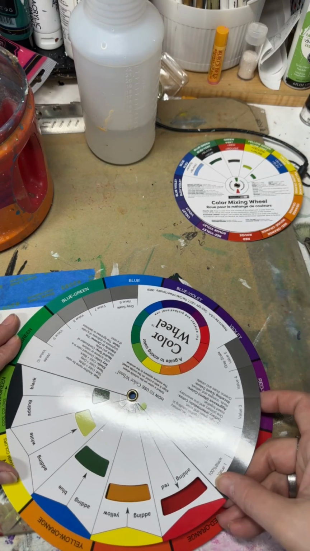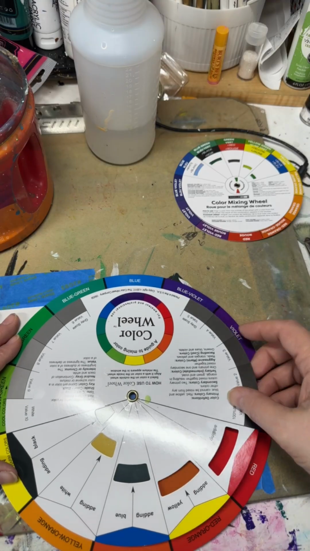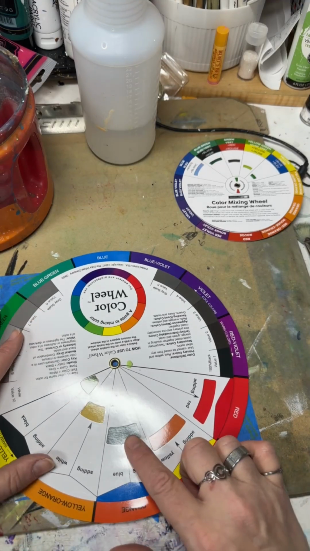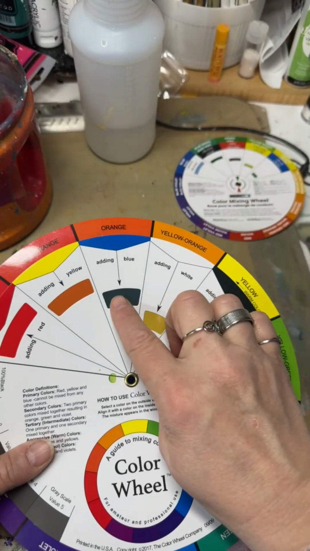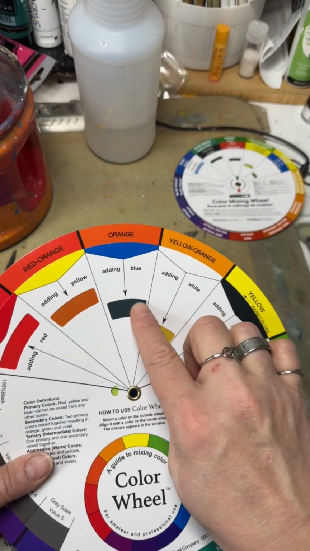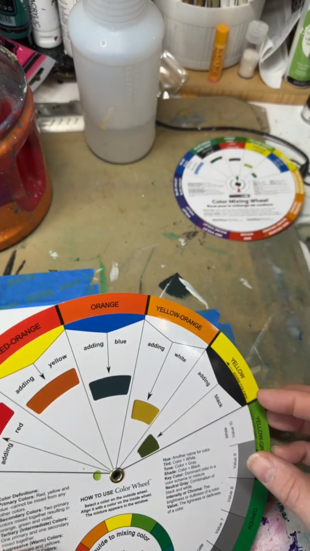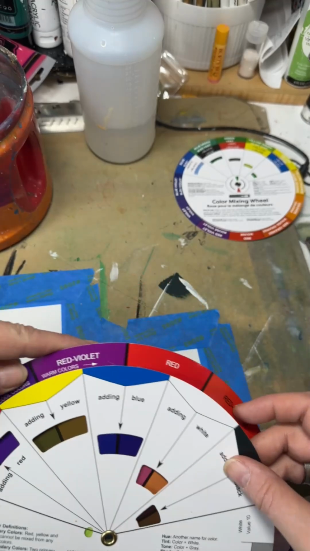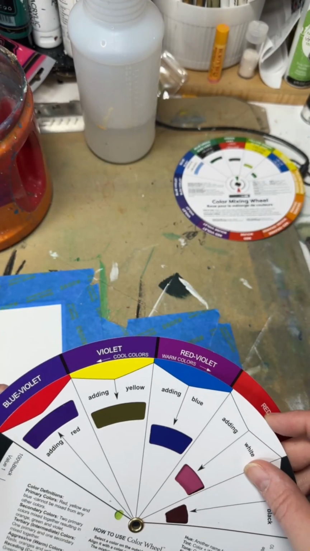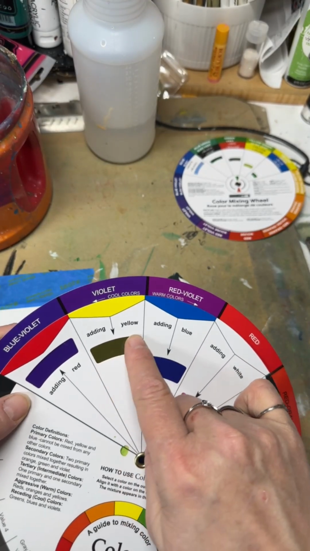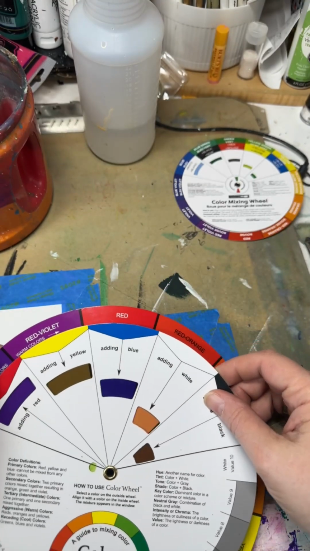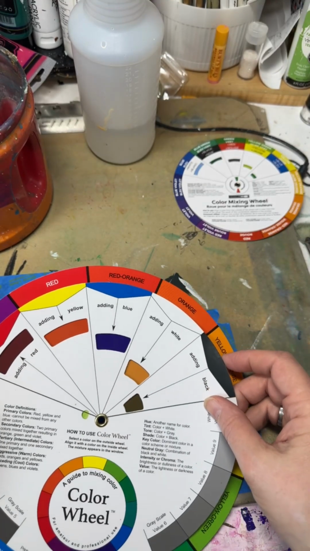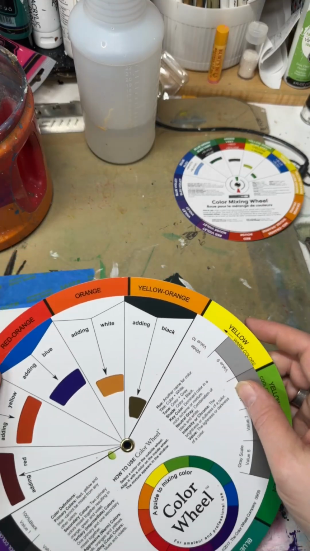So if I go over here to orange and add blue, I'm going to get this kind of poopy blue, gray, brown, icky, right? If I go over and take yellow and add it to purple, I'm going to get this pukey, green, brown, right? It just helps you understand where you're at when you're trying to figure things out.